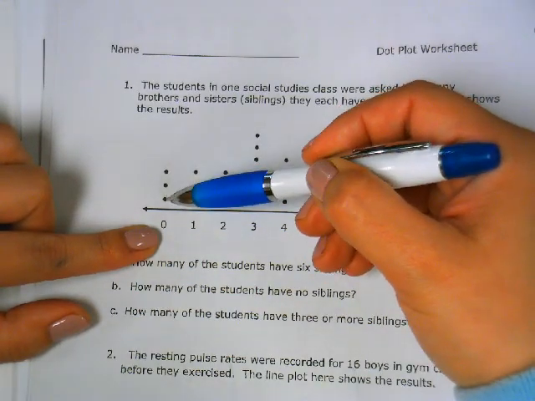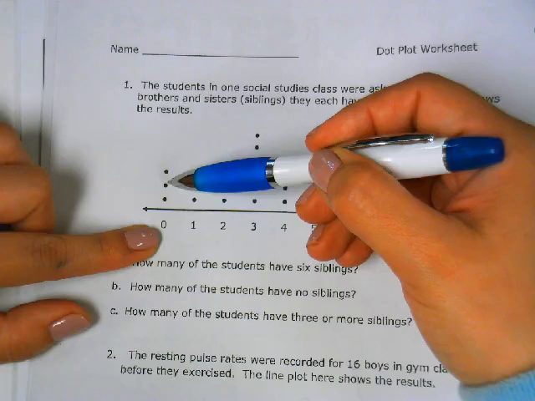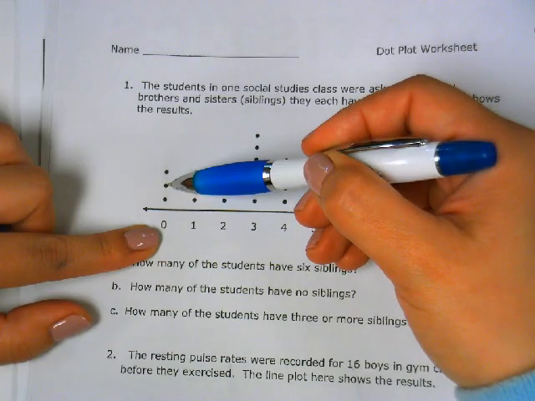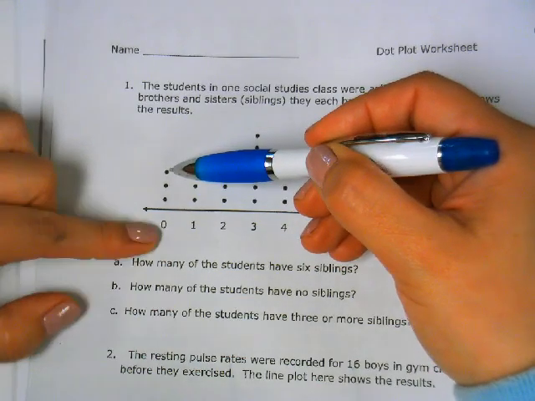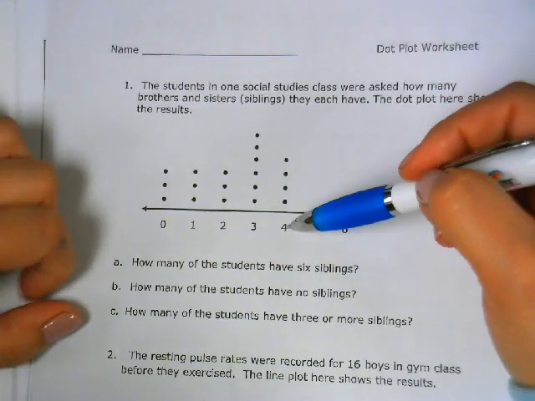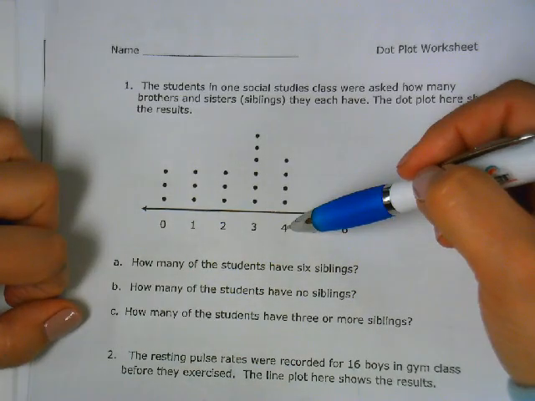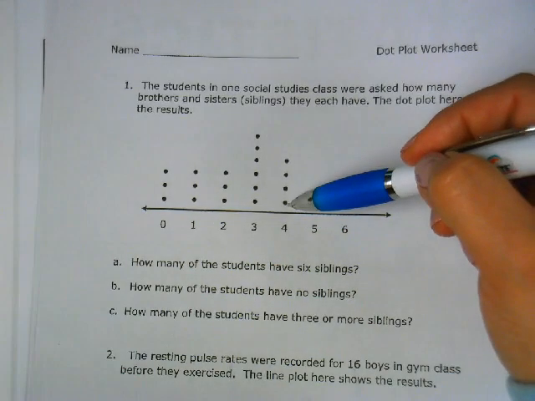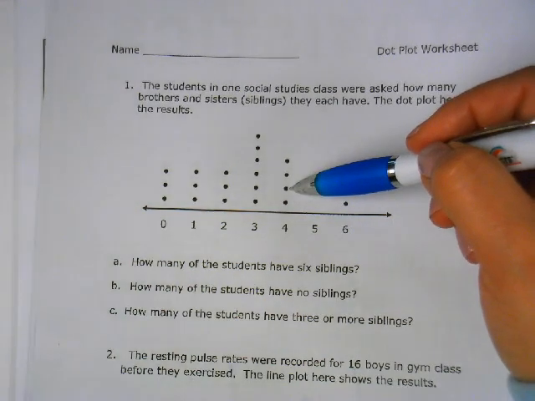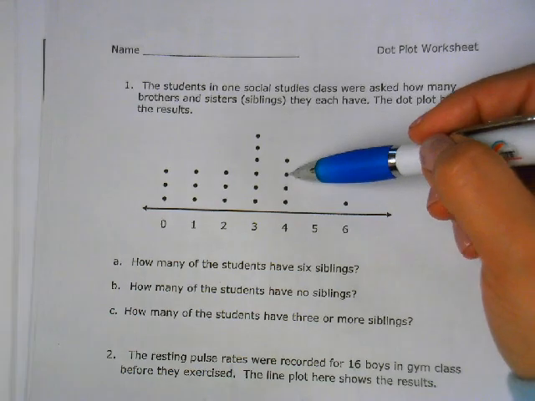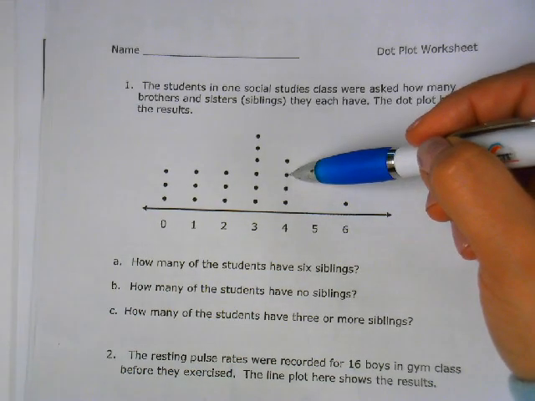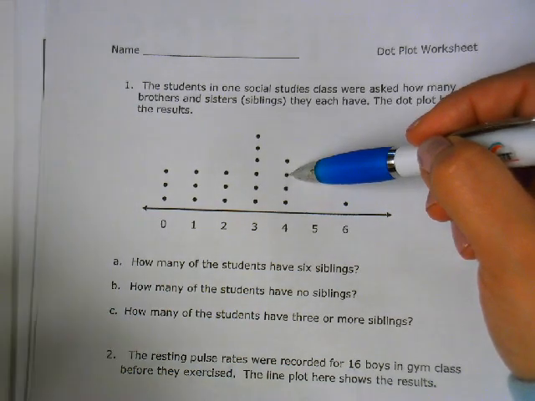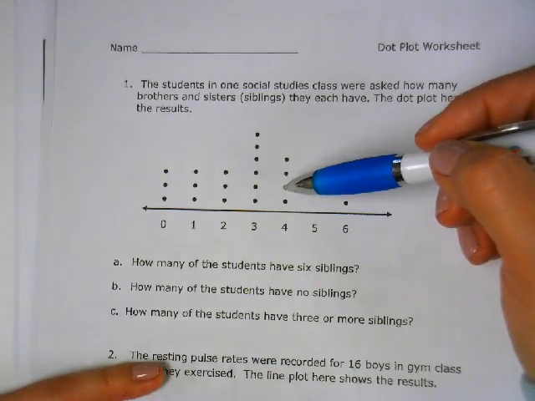Each dot is a person. Like this one's Kevin, and this one is Carolina, and this one's Agustin, for example. These would have 4 siblings. For example, this is Jocelyn. She has 4 brothers and sisters. Or this is Ariel, who has 4 brothers and sisters. Or this is Michael, who has 4 brothers and sisters. So each dot represents one of you guys.